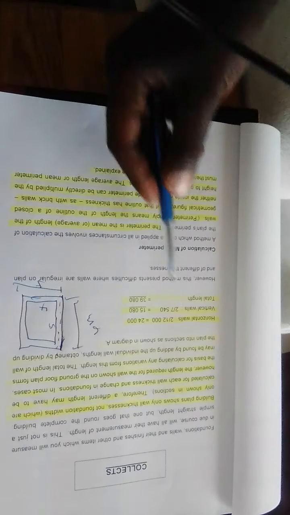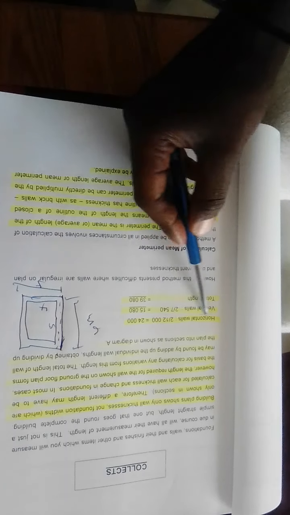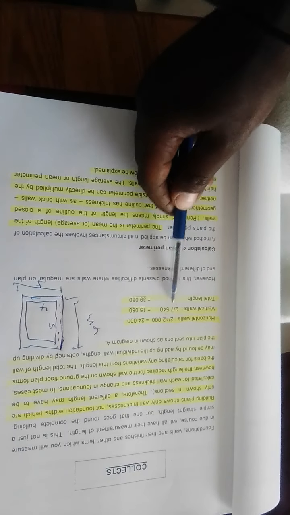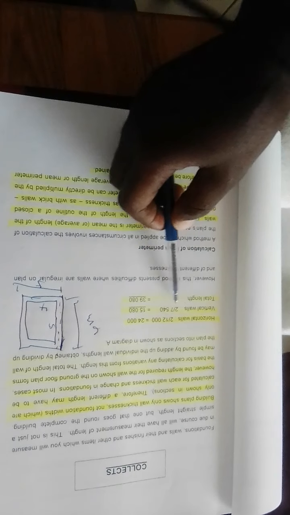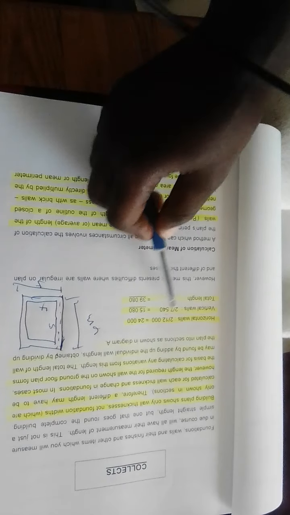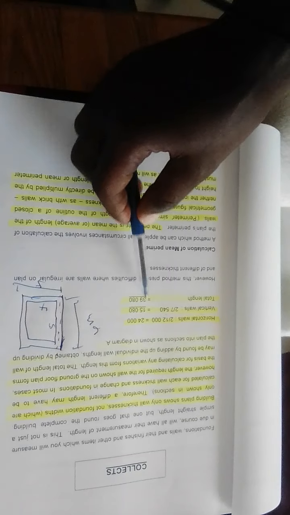In a simple square or rectangular shape, it's quite simple. If you've got a shape of 12 meters by 7.54 meters, it's a rectangle. You'll just say 12 times 2, which gives you 24 meters, and then 7.54 times 2, that would be 15.08, and you add that and you'll get 39.08 meters.